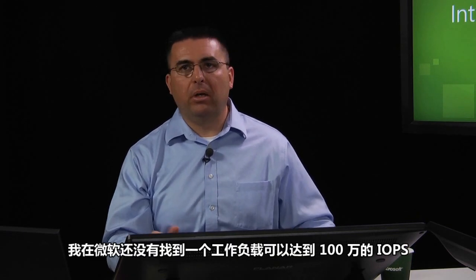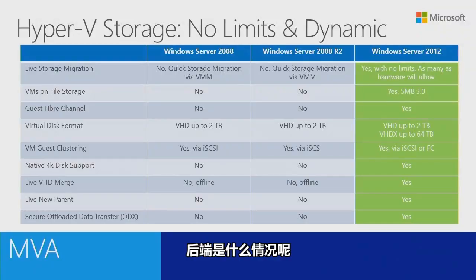We actually did a great job in Server 2008 R2, 250,000 IOPS, but now we're doing 1 million plus. And I'll be honest with you, I haven't even found a workload in Microsoft that approaches 1 million IOPS. I found a couple that do push 250,000. I may have found one that pushes over 400,000. A million IOPS? No, haven't found one yet. So I'm very confident we can virtualize any workload you're looking for, as long as you provide us adequate storage on the back end. So what does this look like on the back end?